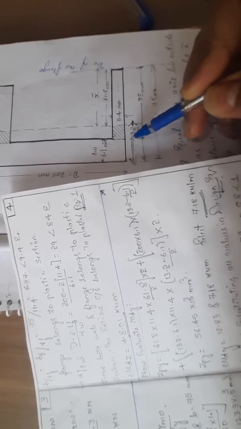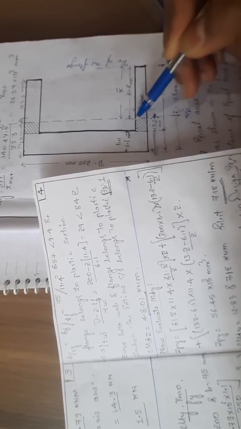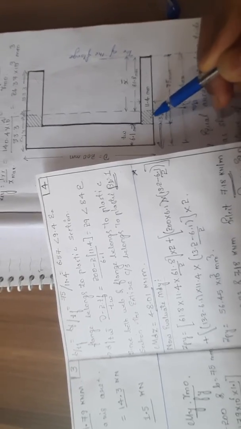So what is it? 13.2 minus 6.1 whole, into thickness. The thickness is 11.4 into 13.2 minus 6.1 divided by 2 into 2, because there are 2 shaded portions. You can look at the calculation part. So now Zpy will be 56.45 into 10 raised to 3.